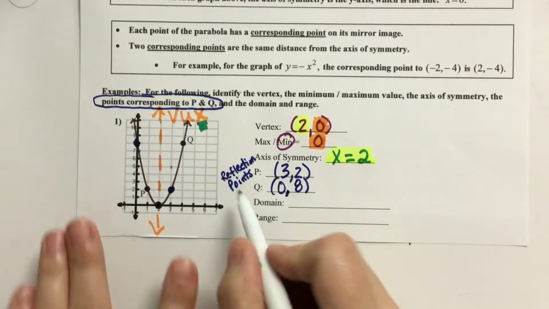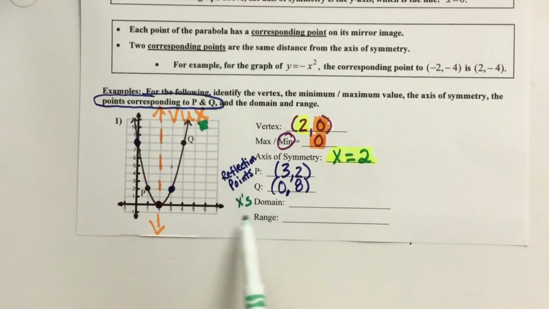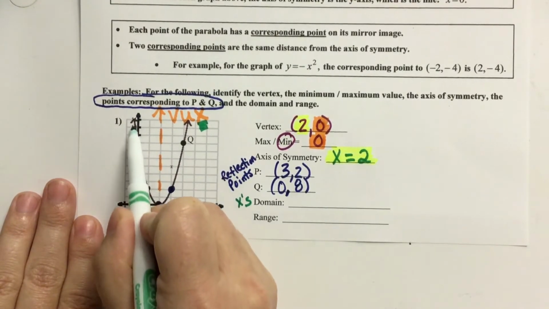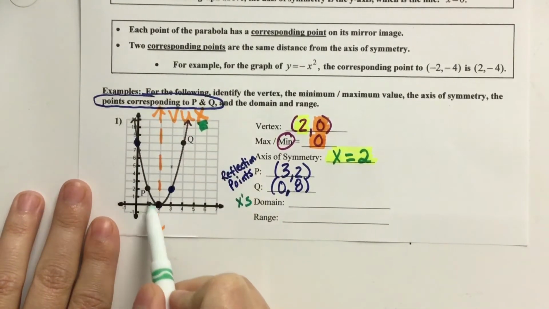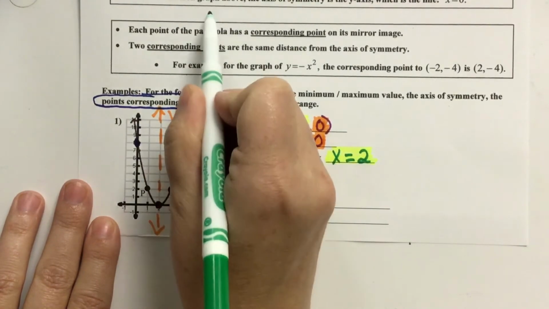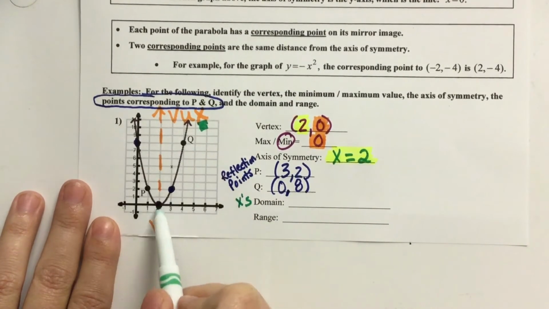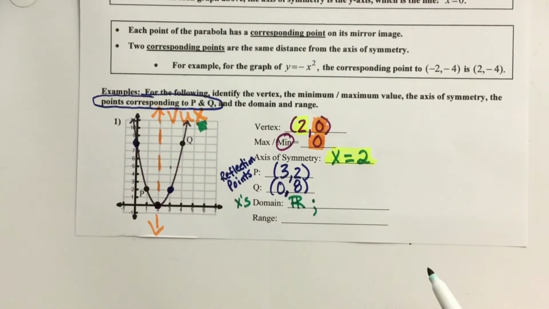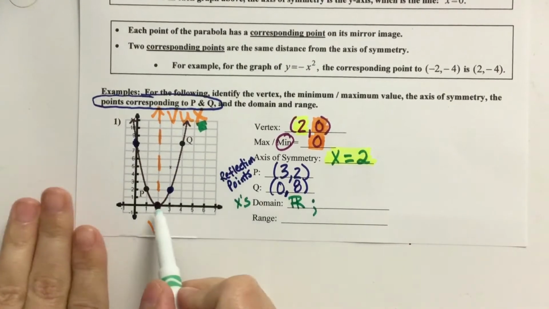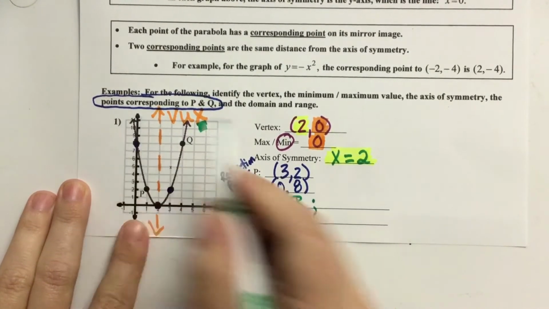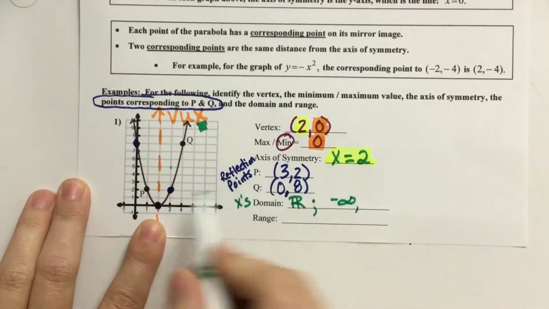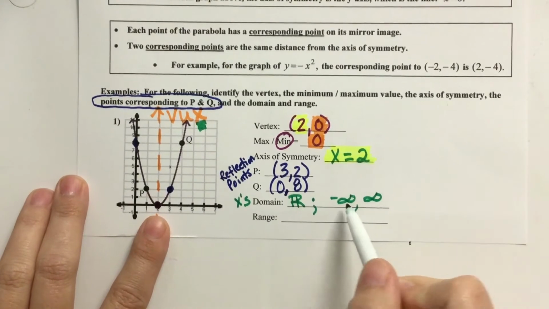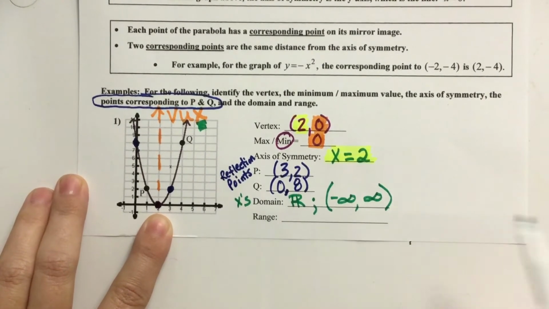Okay, domain. Domain is talking about x's, so we're looking left and right because the x-axis runs left and right. So as I move my marker to the left, I hit an arrow, so I go forever left. As I move my marker to the right, I hit an arrow, so forever right. So this graph goes forever left, forever right. That's called all real numbers. The other way of writing that is when you go forever to the left, you get smaller, smaller, smaller, so you're headed to negative infinity. And when you go forever right, you get bigger, bigger, bigger, so you're headed to positive infinity. And remember, infinities always have parentheses.